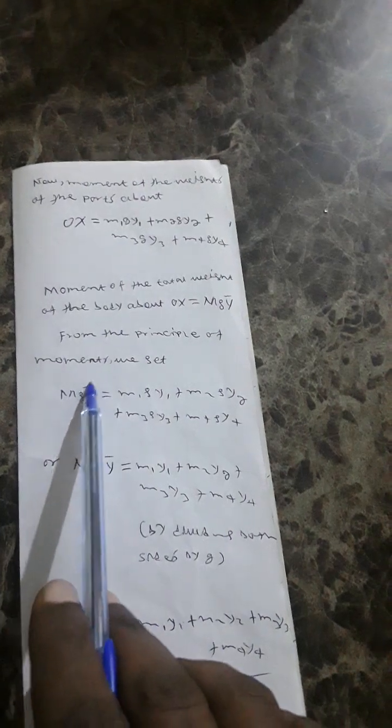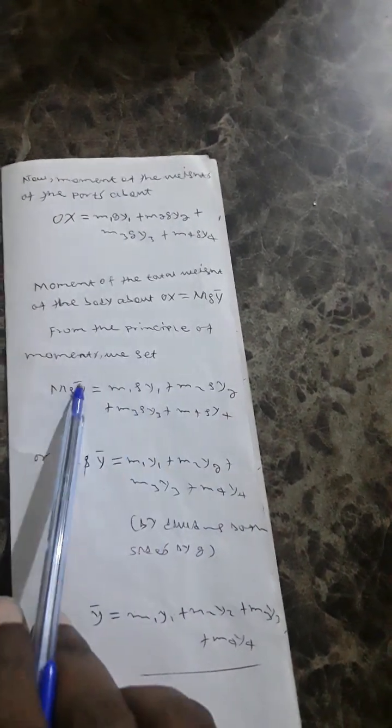The sum of these gives the total moment, mg y bar.